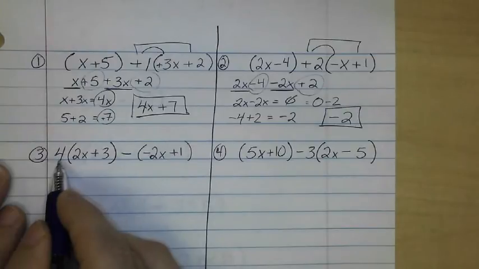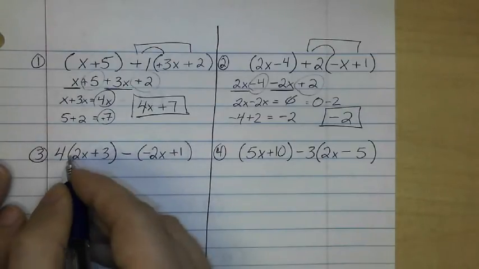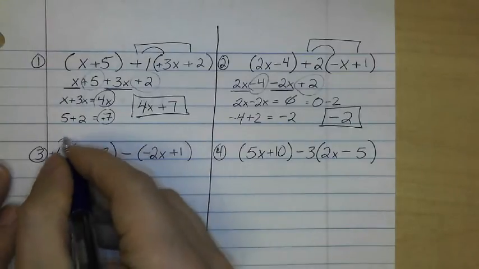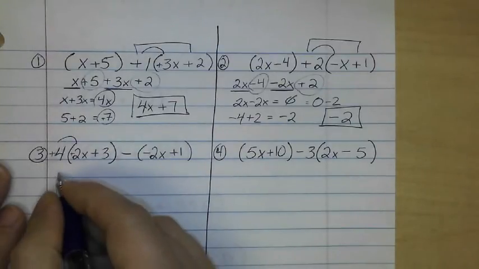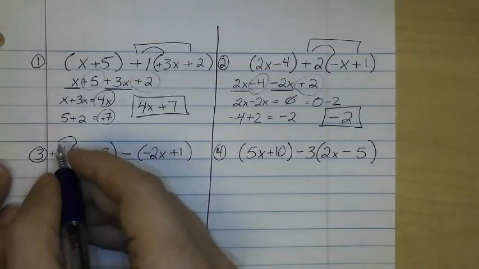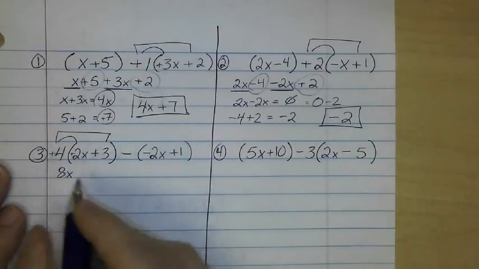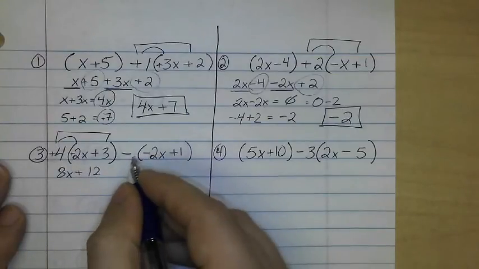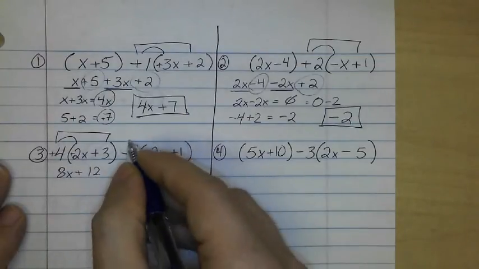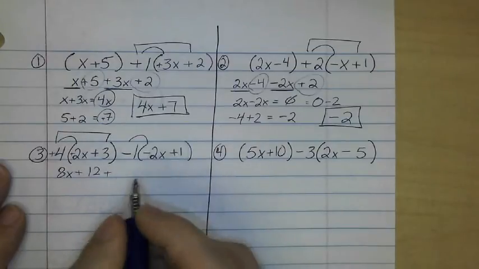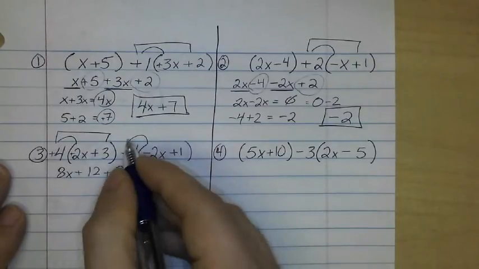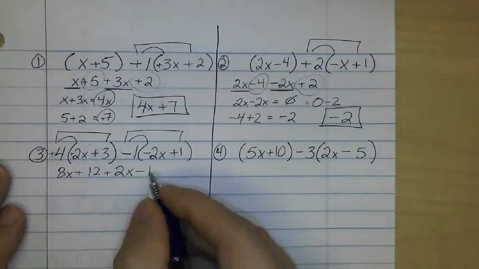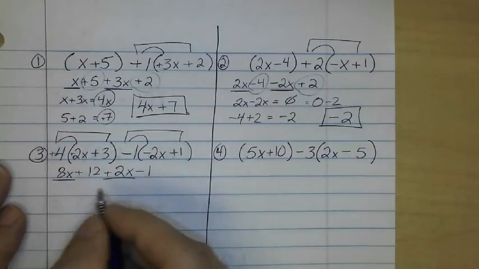Okay, right here, for number 3, I actually have a number here, so I'm going to use distributive property. Since there's no sign here, I know this is positive. Since there's no sign here, I know that's positive. Signs are the same. 4 times 2x, that's going to be 8x. Right here, signs are the same. 4 times 3 is going to be 12. Since there's no number here, I can put a 1. Signs are the same, so I have a plus. 1 times 2x is 2x. Right here, signs are different, so I put a minus, and 1 times 1 is 1. So now I have 8x's plus 2x's.